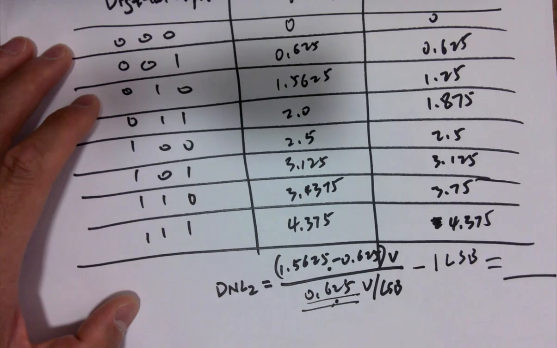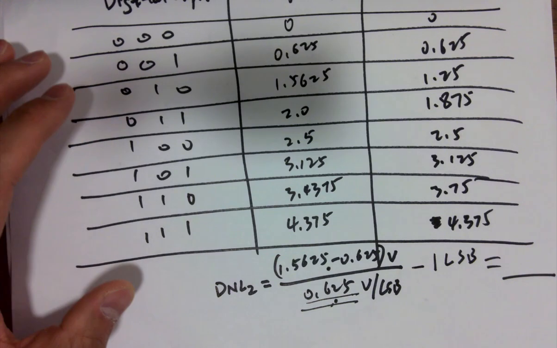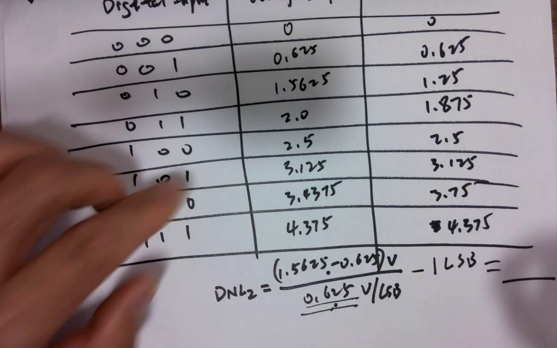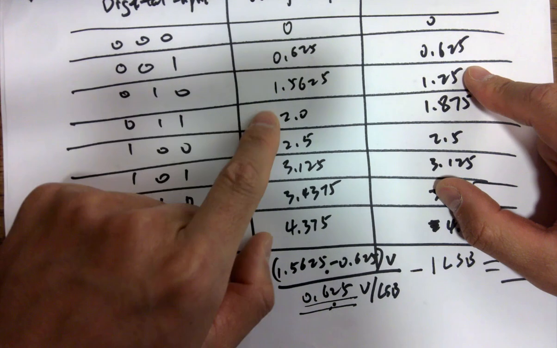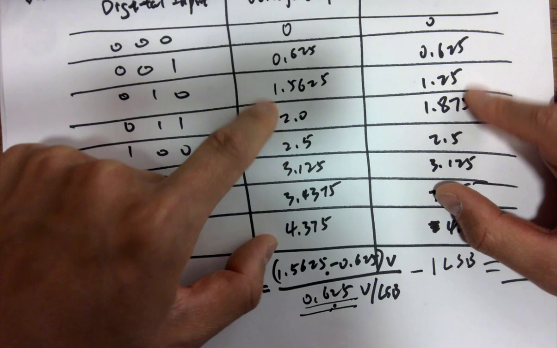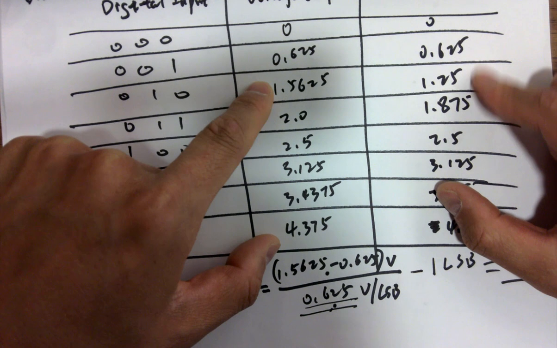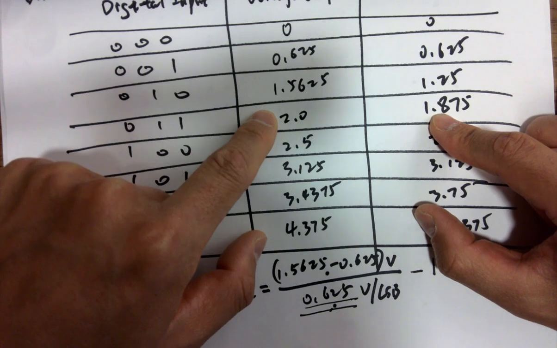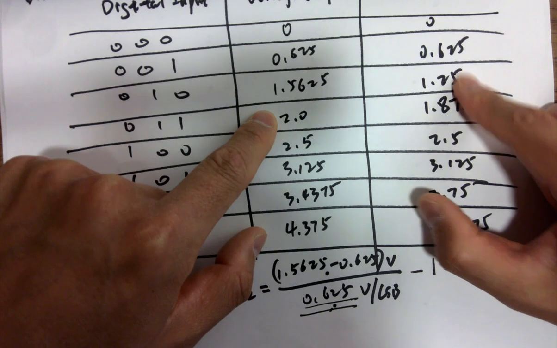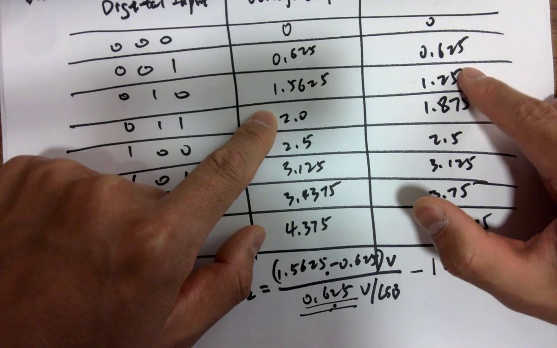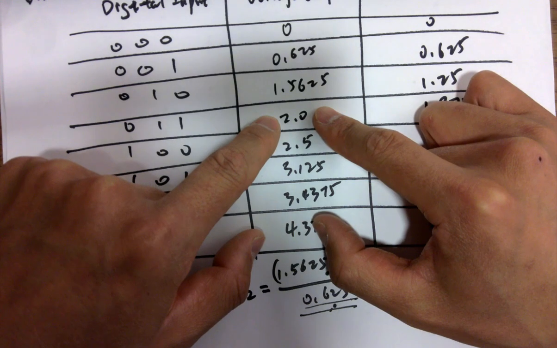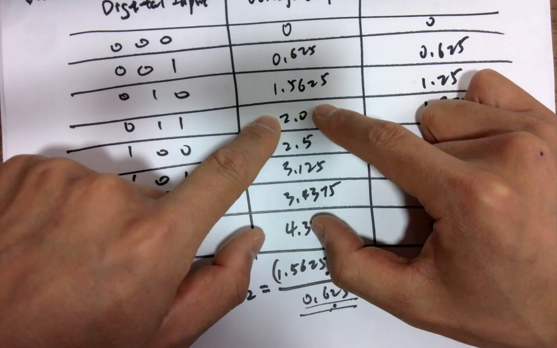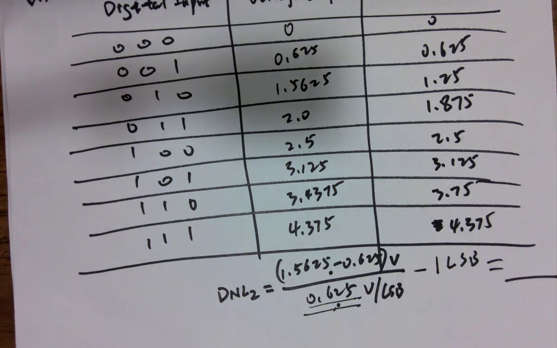What's the next one? Look at the step size. Just compare, right? Here to here. What's the difference? This is 0.625, that's the ideal one, right? And this is 0.44 or something.